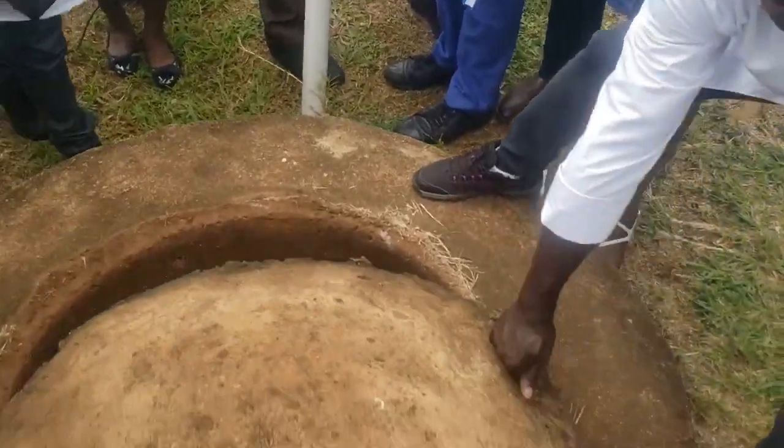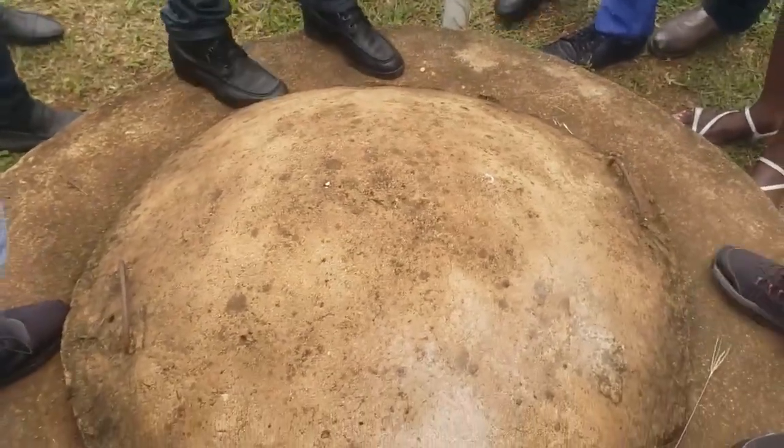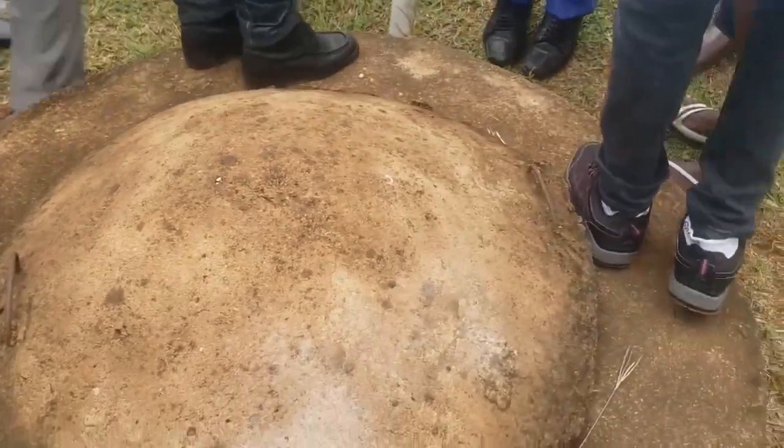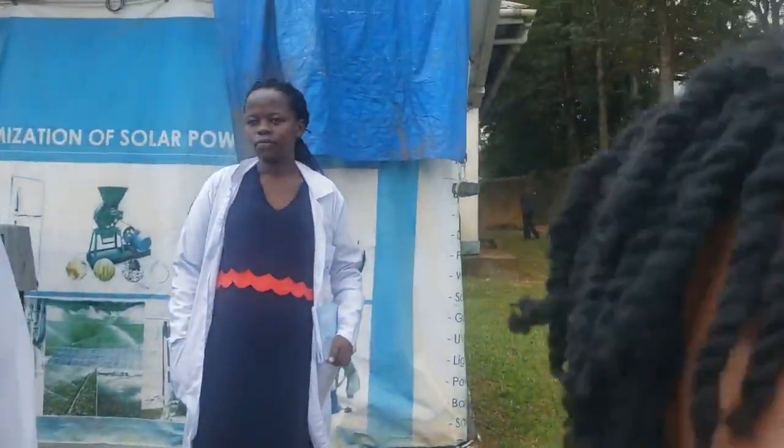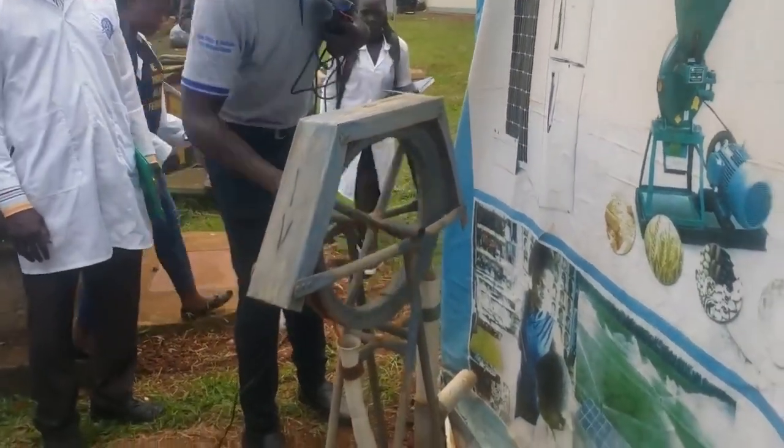Most of us get water using rainwater from our roof, and then we let it down into this. How do we get water?